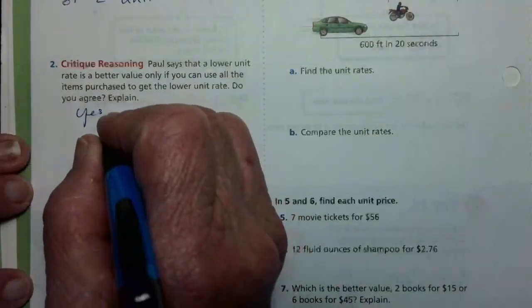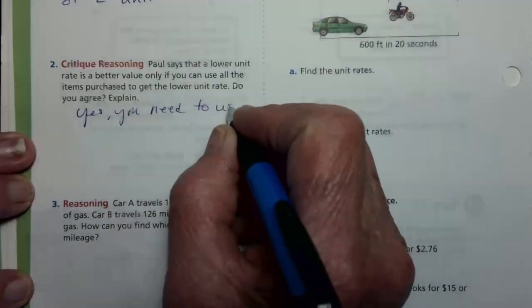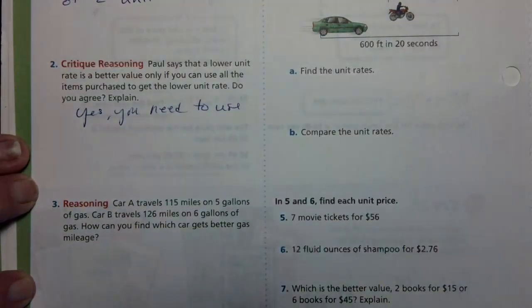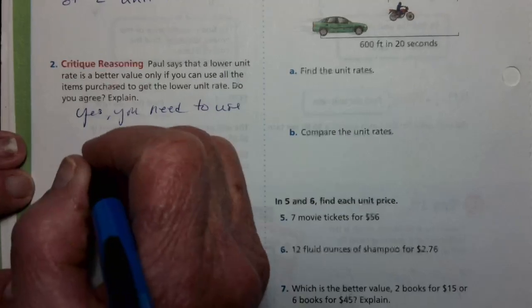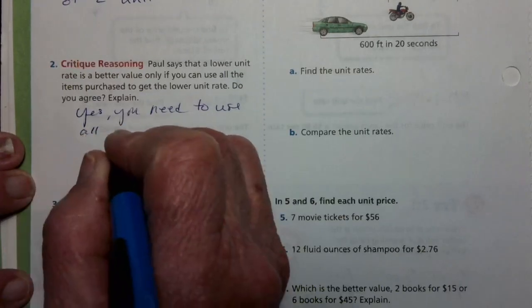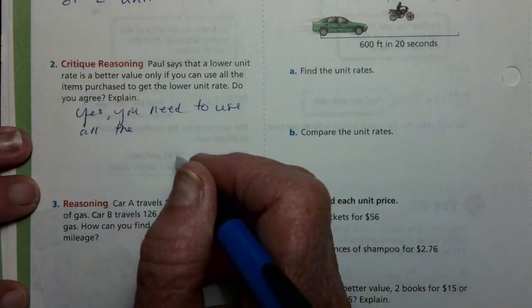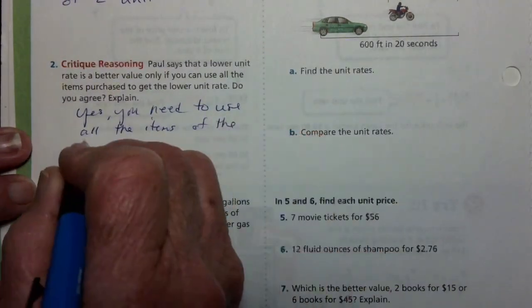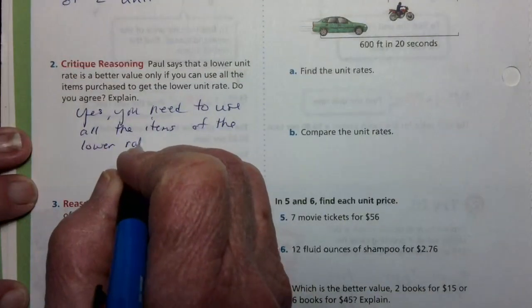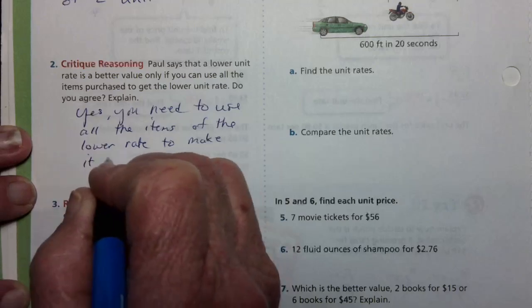Yes, you need to use all the items of the lower rate to make it efficient.